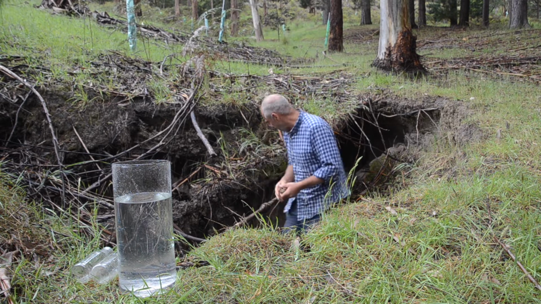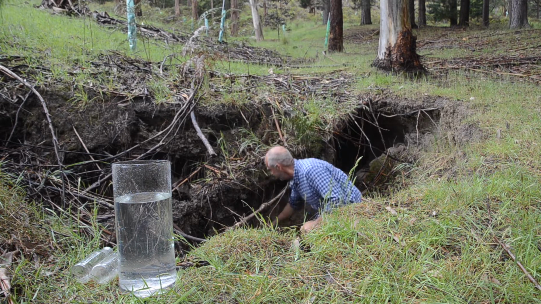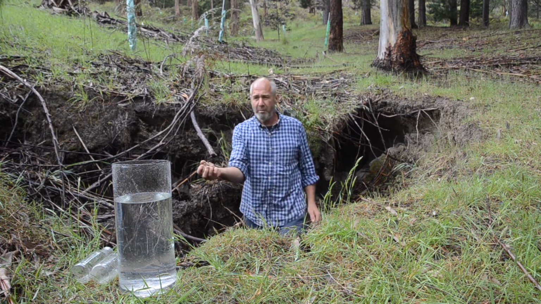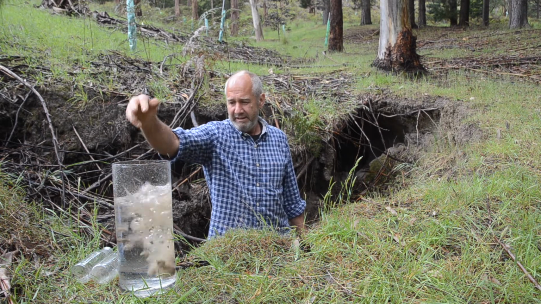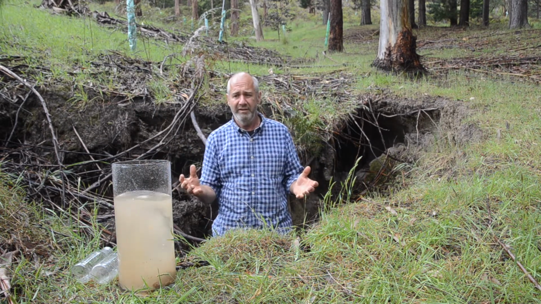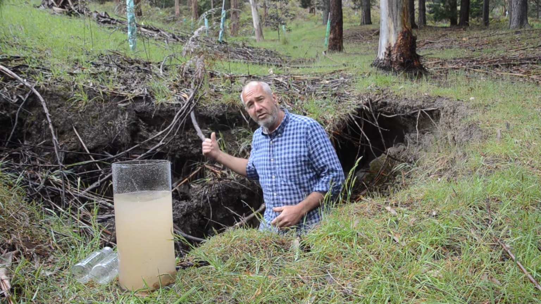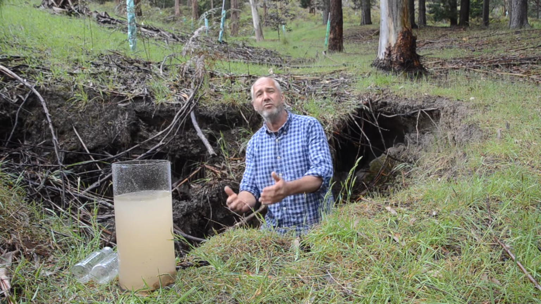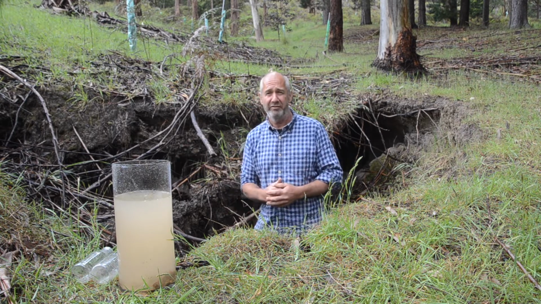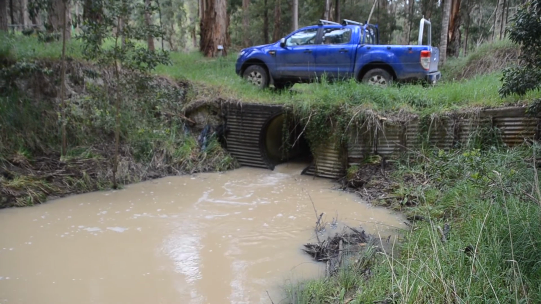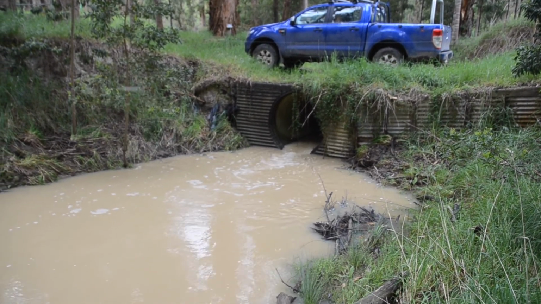So let's just take some of that clay subsoil from down here, which is quite dry and hard, and we'll just drop it in water, and you'll see how quickly it starts to disperse. And as a result of that, every time this soil gets wet and saturated, eventually it starts running, whether it's the banks of the creek systems or through tunnels underneath the surface soil, and it runs down into the water and turns the creeks brown.